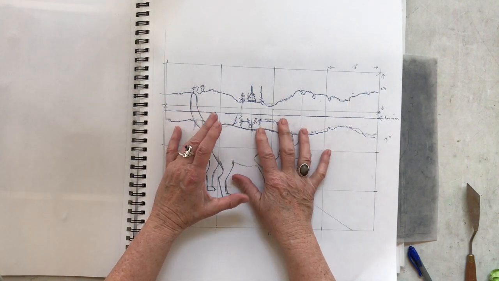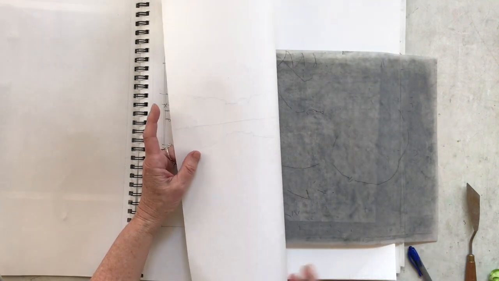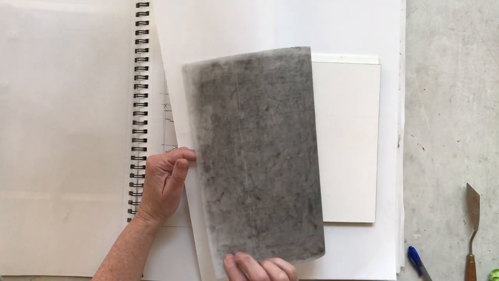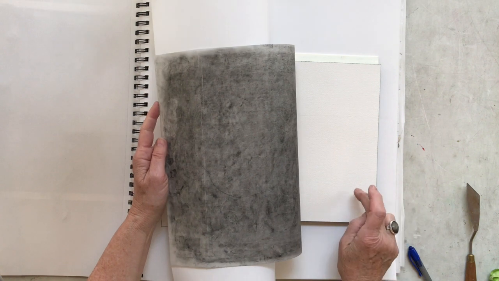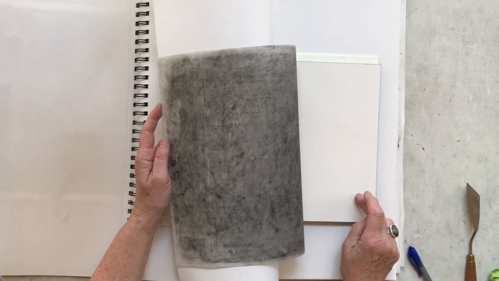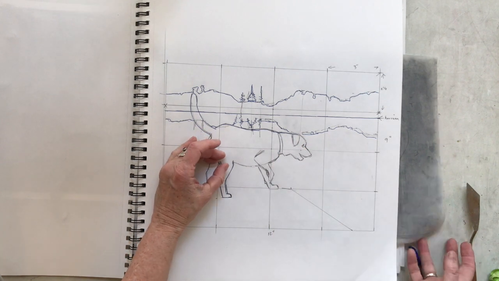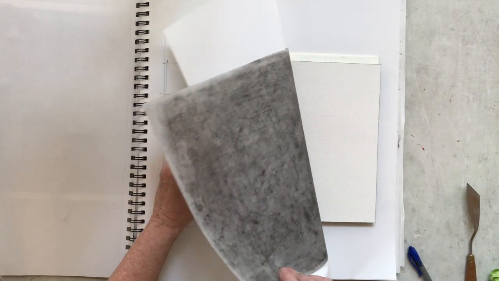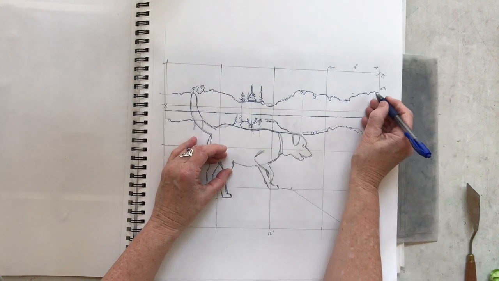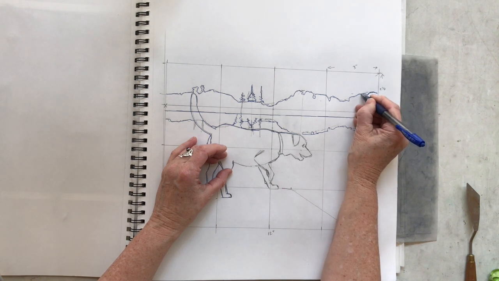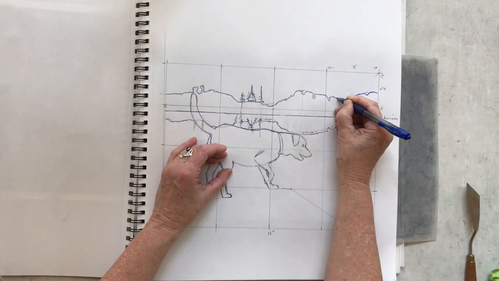So my drawing is here on my page. I have a piece of graphite transfer paper here with the graphite on the bottom side, and then I have my block of watercolor paper underneath. And I'm having to make sure that I've really marked this hard enough, and I might need to come back and mark it a little bit harder because I'm not seeing it really well down there.